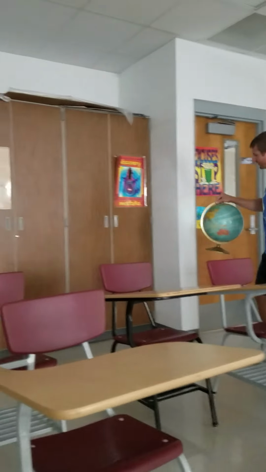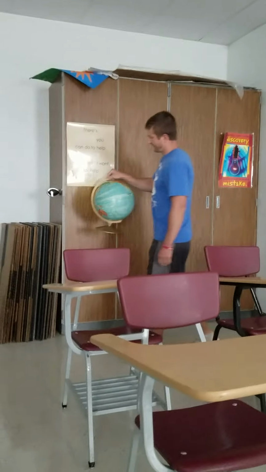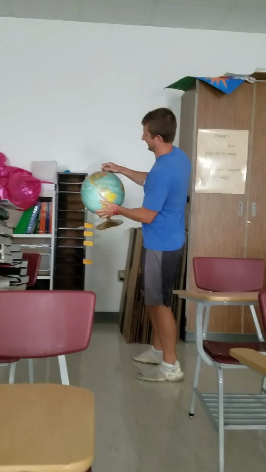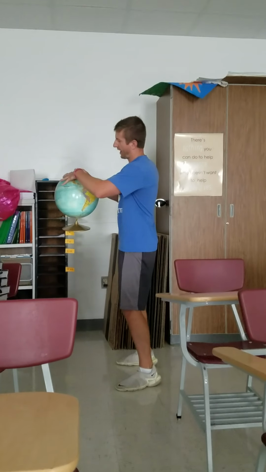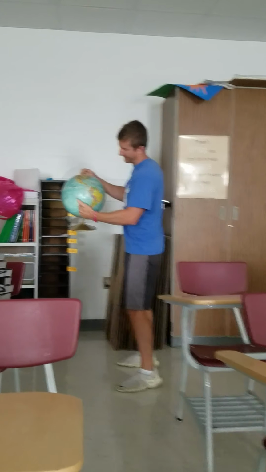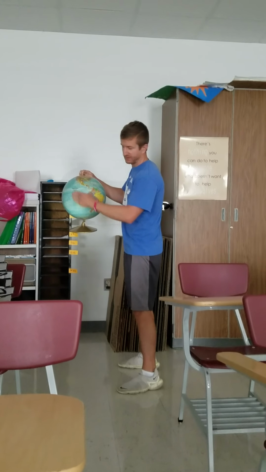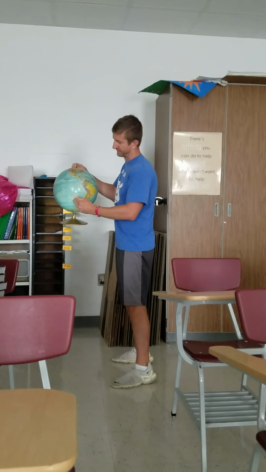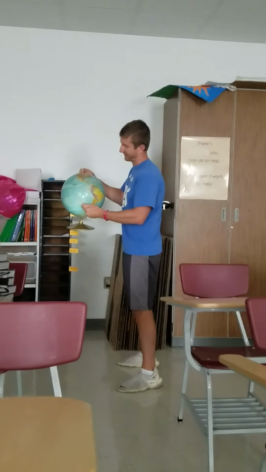Notice I'm not moving where the axis is at. And now if you look at where the United States is at, the United States is approximately higher up. And then the sun's direct rays are now below the equator. And so this would represent winter solstice. It's where the sun goes down the lowest point in the southern hemisphere.